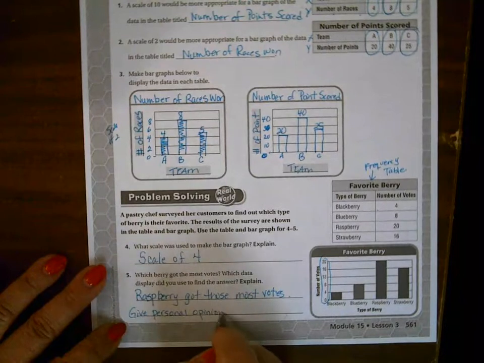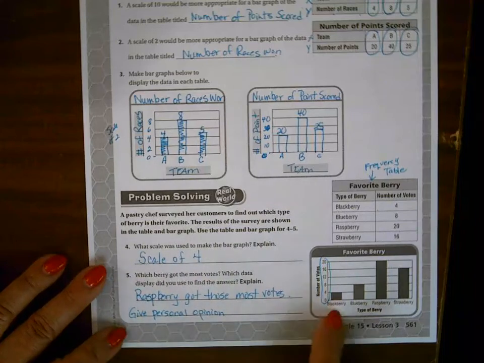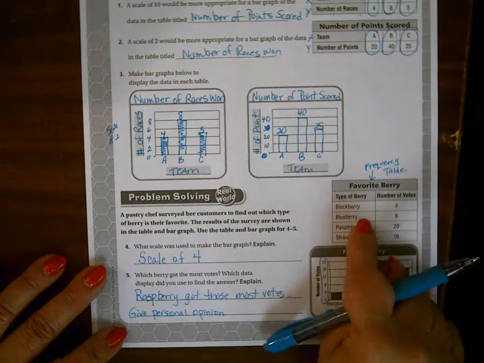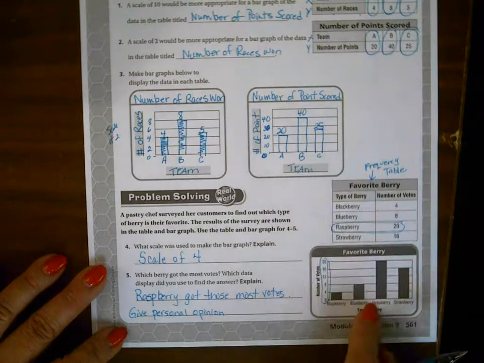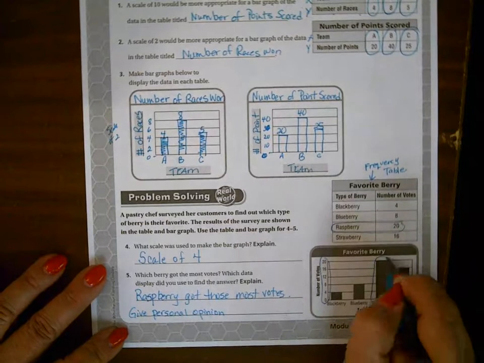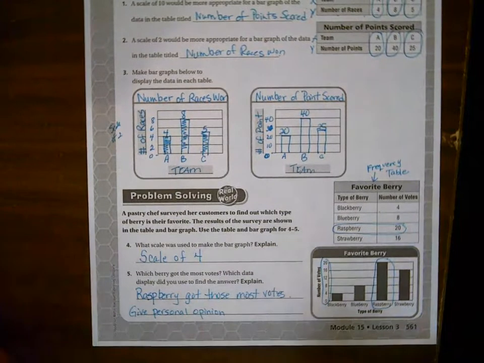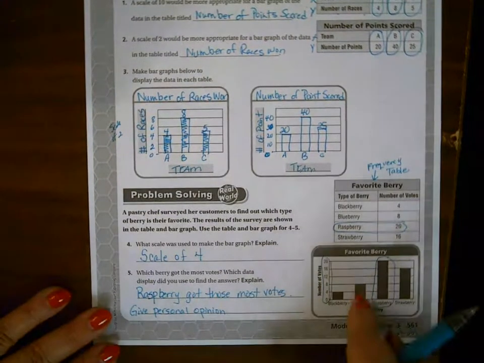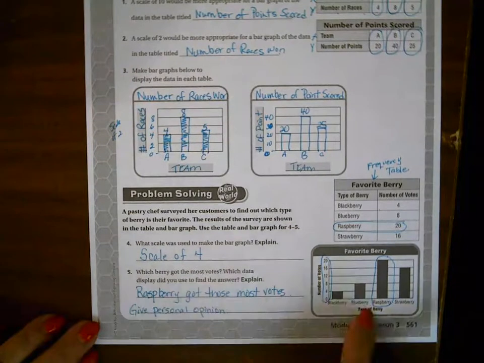on this next one. Which data display did you use to find the answer? When you looked on here, did you look at the frequency table to find out that it was the raspberry? Or did you look at the bar graph and see the tallest one and know that that was the raspberry? So write your personal opinion here. Because some kids, we talked about it today, like this one. Some kids like this one. I'm a bar graph person myself, but sometimes it'll go either way. But which one did you use to find raspberry? And write your opinion down.